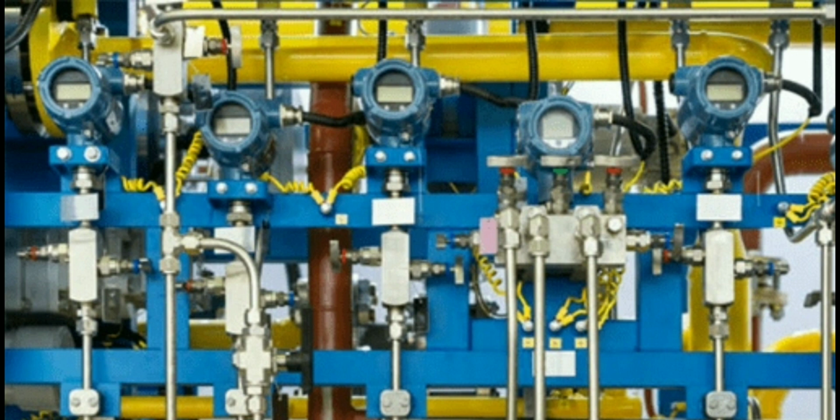It's well suited for processes involving vacuum conditions, where accurate measurements near zero pressure are necessary. Absolute pressure measurement serves as a reference for calibrating other pressure instruments to measure accurately.